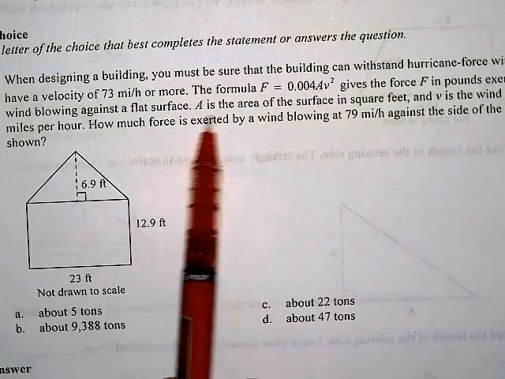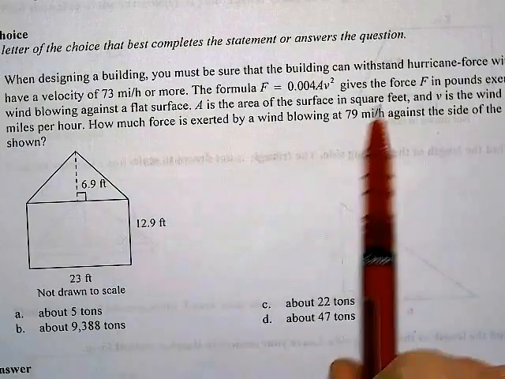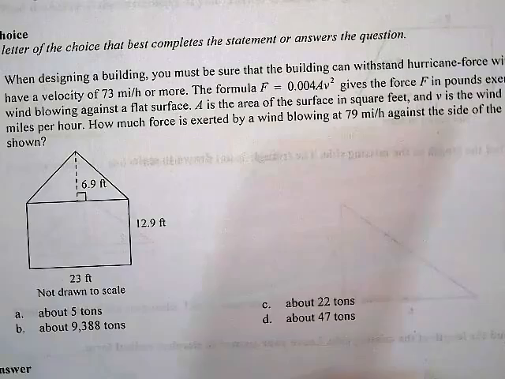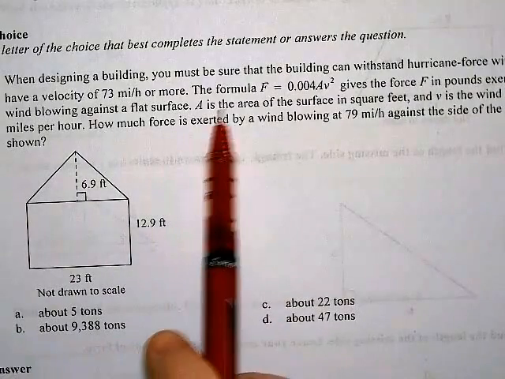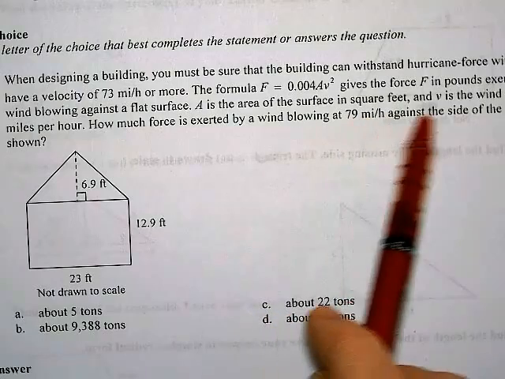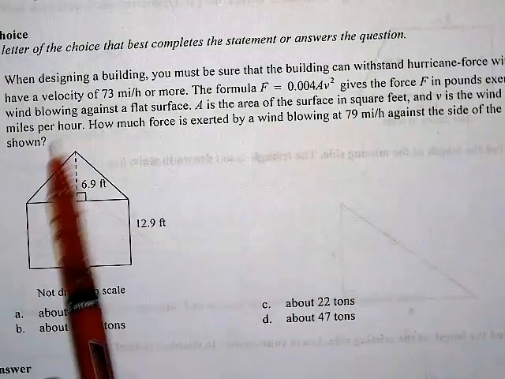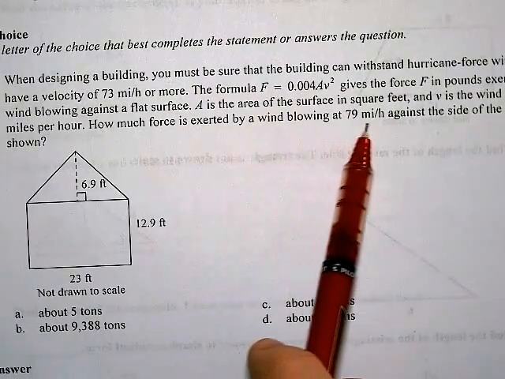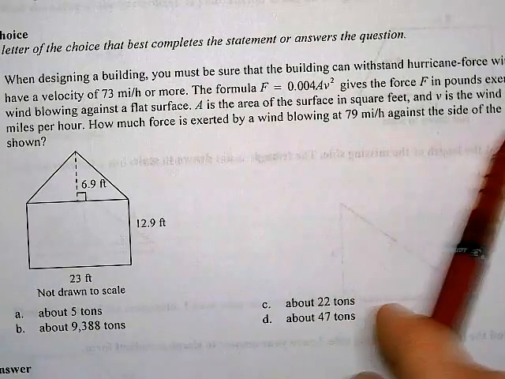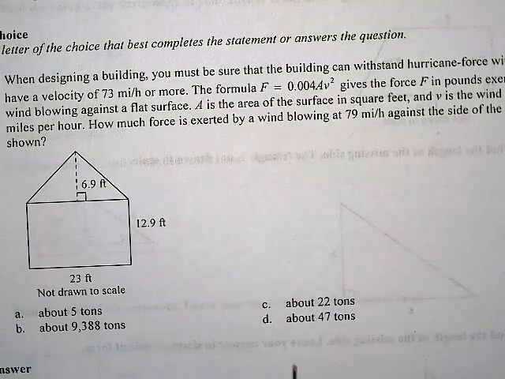per hour or more. This formula gives the force in pounds exerted by the wind blowing against a flat surface. A is the area of the surface in square feet. V is the velocity in miles per hour. How much force is exerted by wind blowing 79 miles per hour against the side of the building shown below?